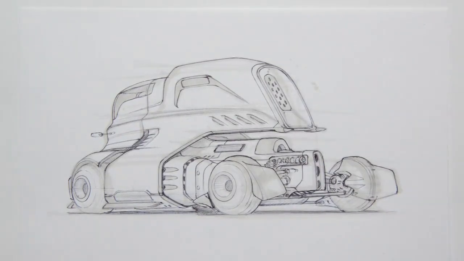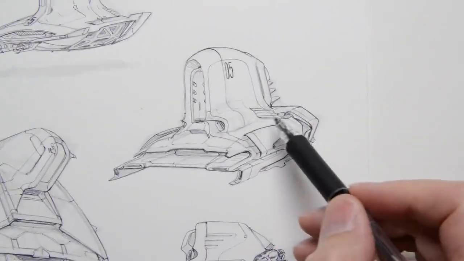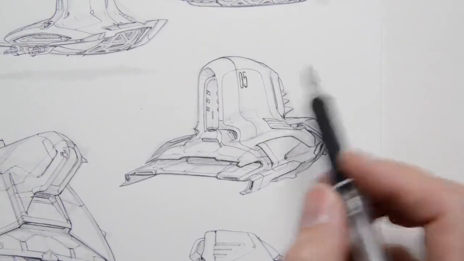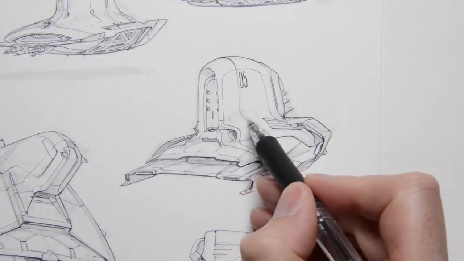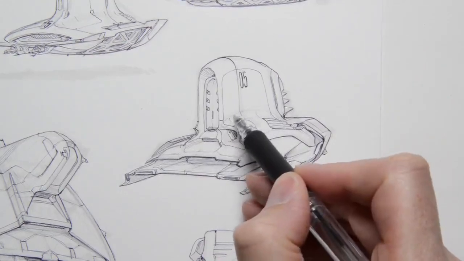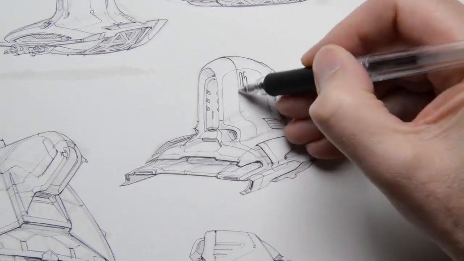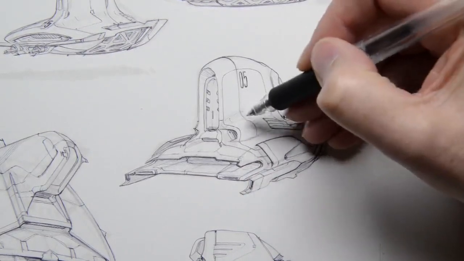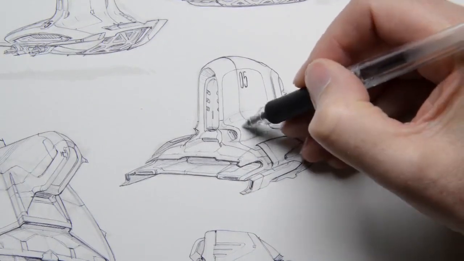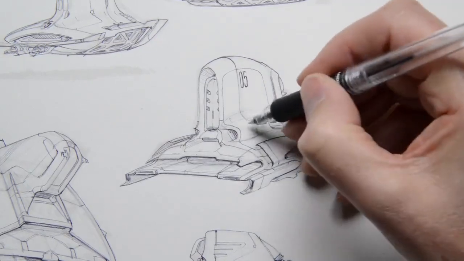Let's see if I can find another one. Here's one here, drawn very lightly, but you'll see there's my tangency line here. Here's my other tangency line, and you'll see the section coming down, hits this, then curves, then hits another curve defining this bump on the other surface.